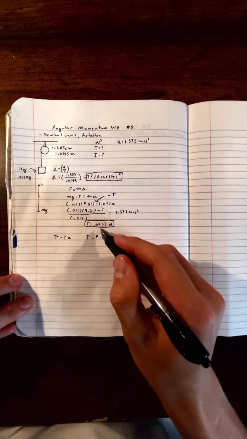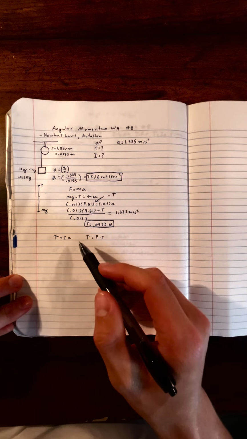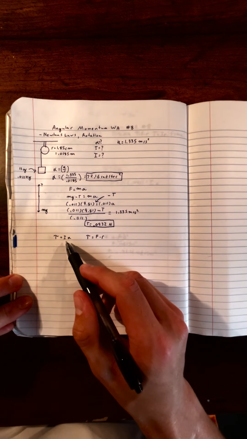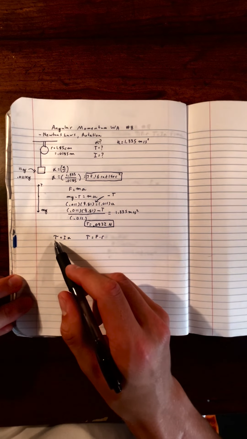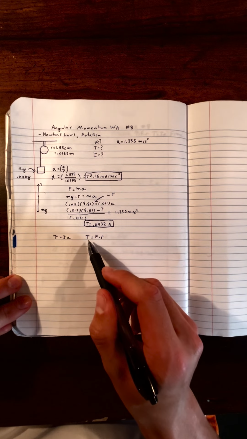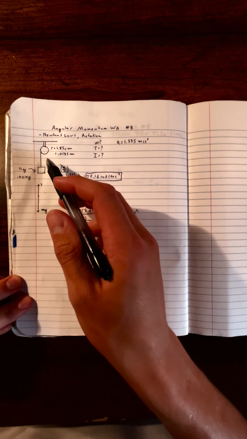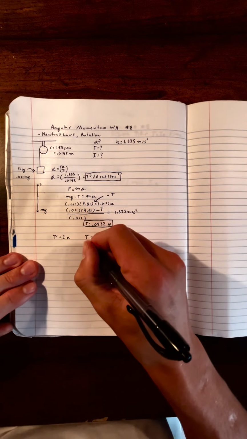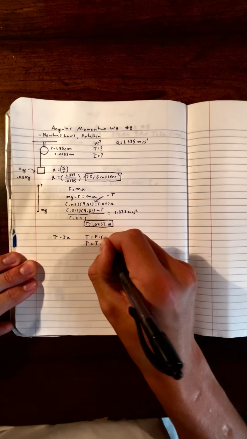Now that we have both the tension in the string and the angular acceleration of the pulley, we can find the moment of inertia of the pulley. To do this, we're going to be using two equations that we have previously learned. Those are torque is equal to inertia times angular acceleration, and torque is equal to force times radius. In our case, the only force acting on the pulley is the tension in the cord, so torque is equal to tension times radius.